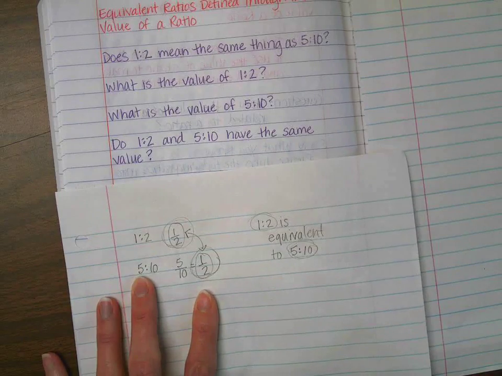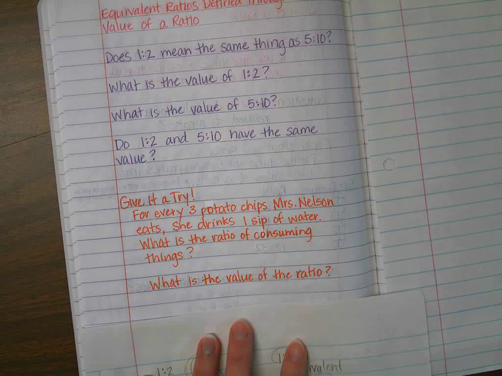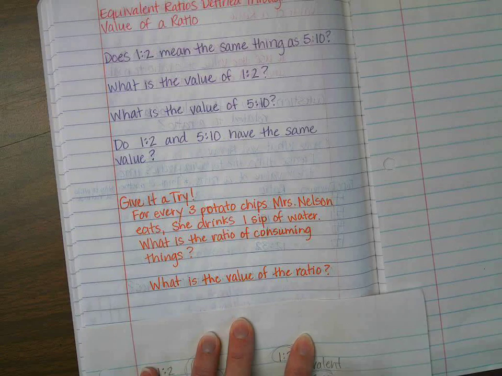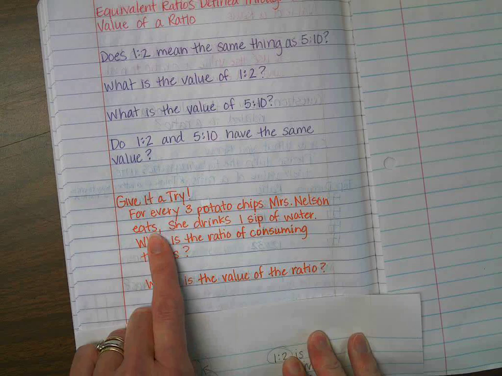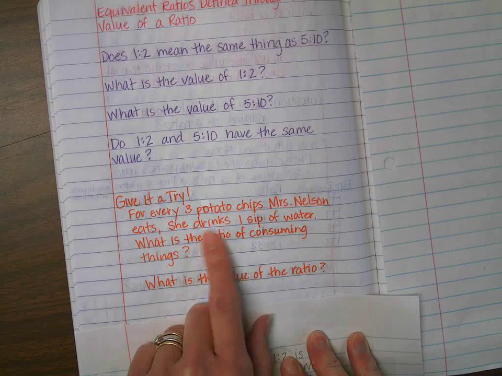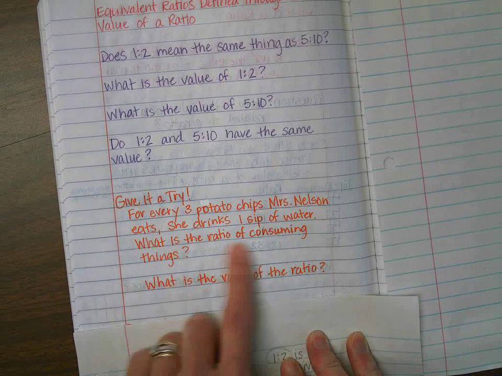Okay? Everybody understand that? All right, so now your job is to try it by yourself. Here is a give it a try for you. The give it a try says, for every 3 potato chips Mrs. Nelson eats, you've all seen me eating potato chips and oatmeal, she drinks 1 sip of water.